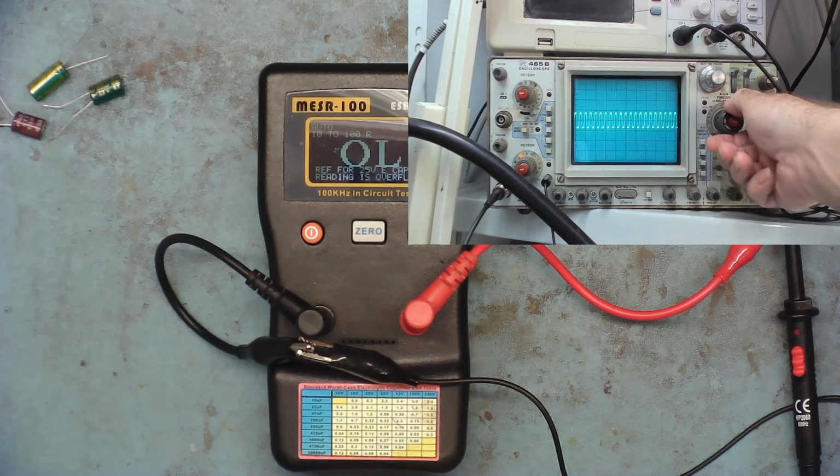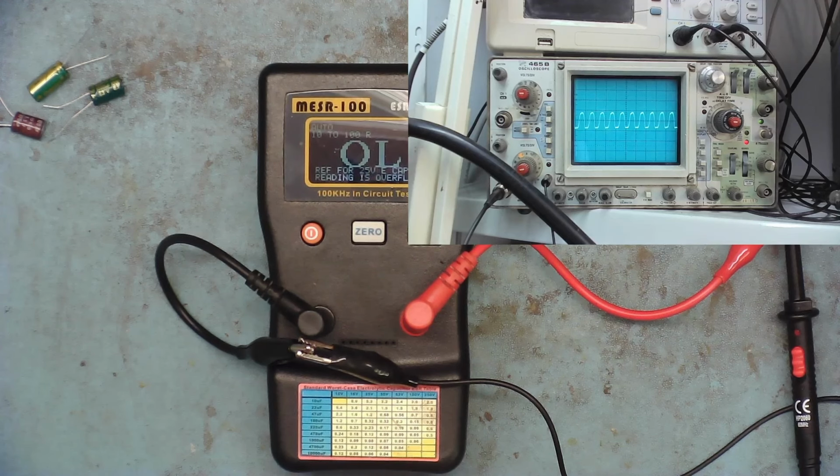Well, you can see a waveform on there, yeah. It's not quite a sine wave because it's almost certainly digitally generated, but it's a close approximation of a sine wave, and that is what the ESR meter is generating.